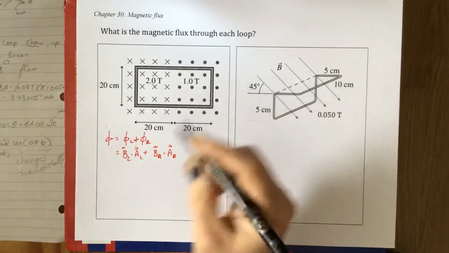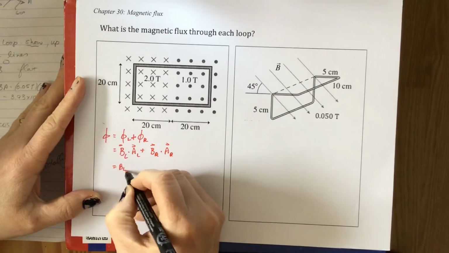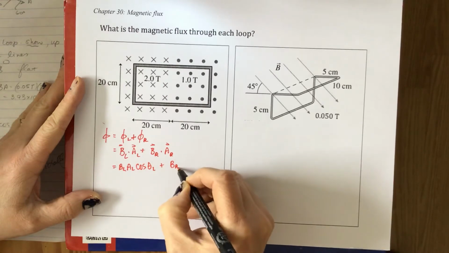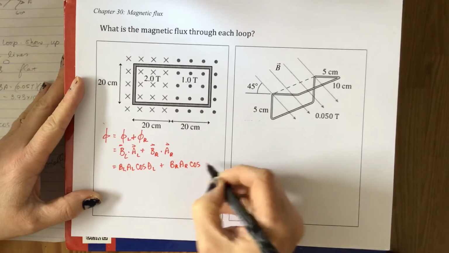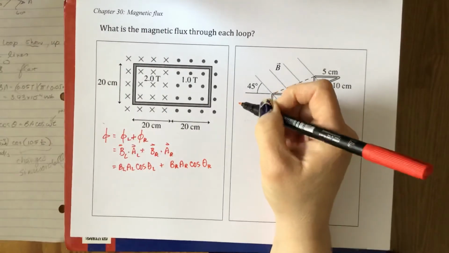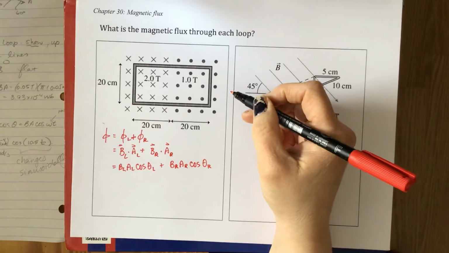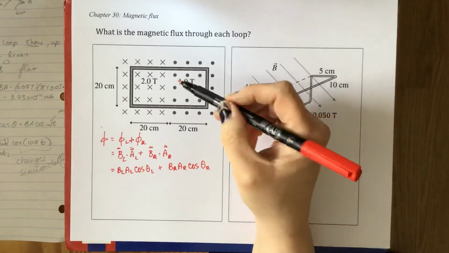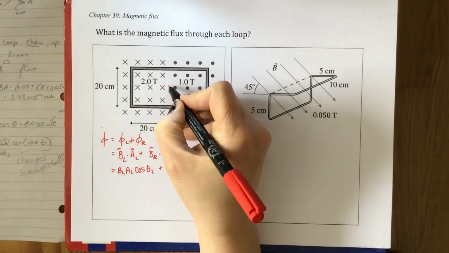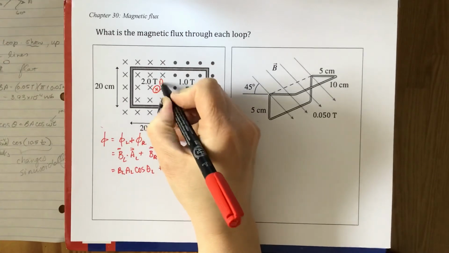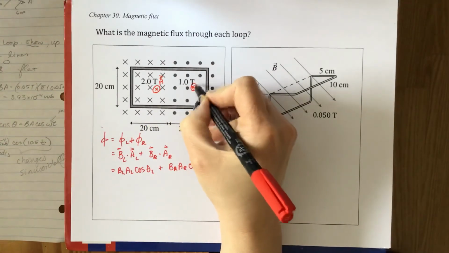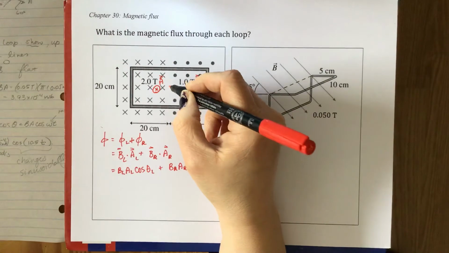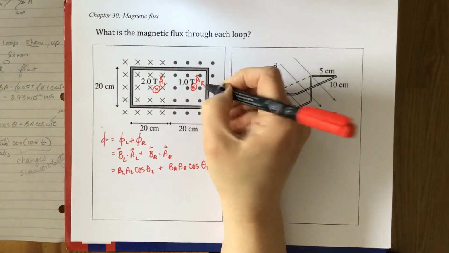So if we're going to do this, we'll put in that B dot A is B times A times cosine theta, plus B on the right, area of the right, times cosine theta of the right. So the next thing we need to do is pick a direction for our area vector. Area has two choices. It can come out of the page or it can go into the page. Doesn't matter which we pick, it just needs to be perpendicular to the loop. I'm going to pick the area vector into the page. Okay, you would be just as right to call it out of the page. It is important though to pick the same direction on both sides, otherwise your answers won't be consistent.